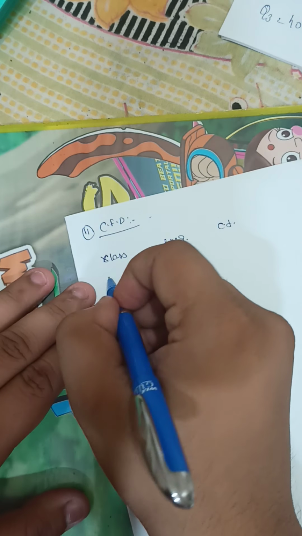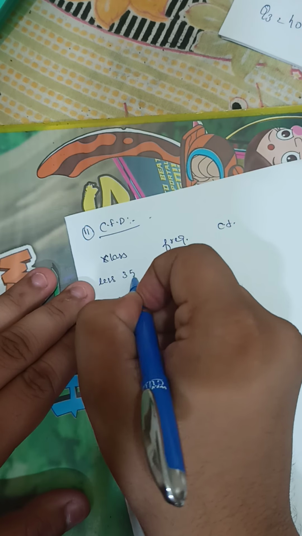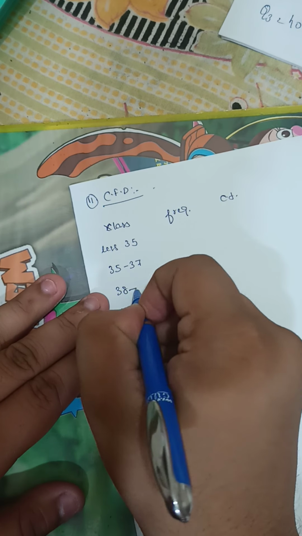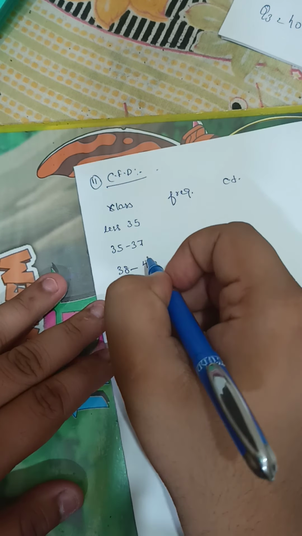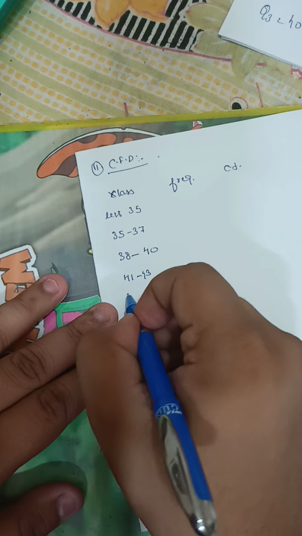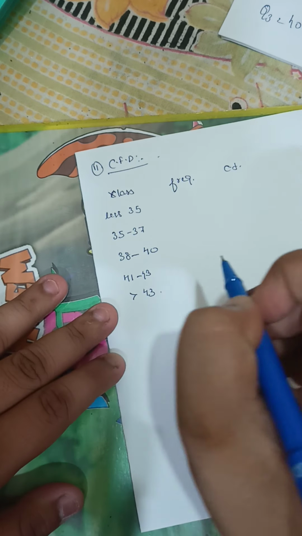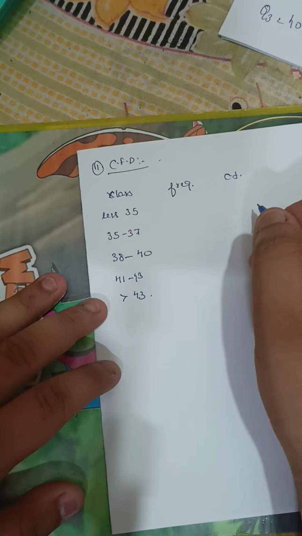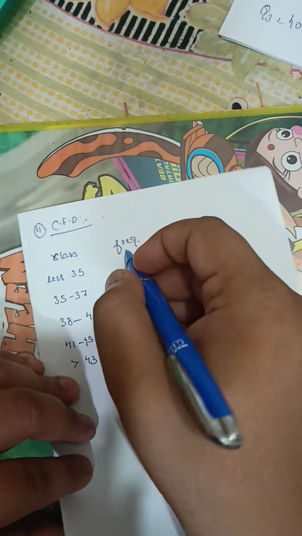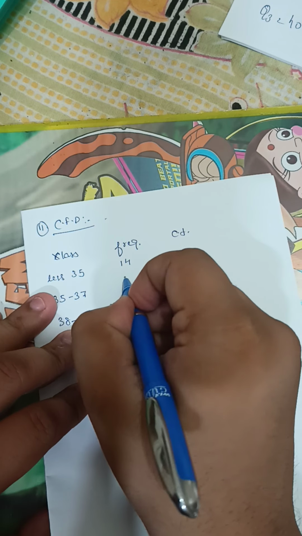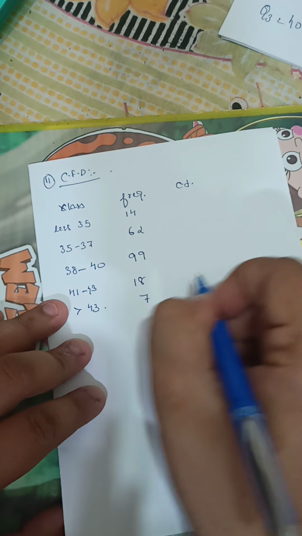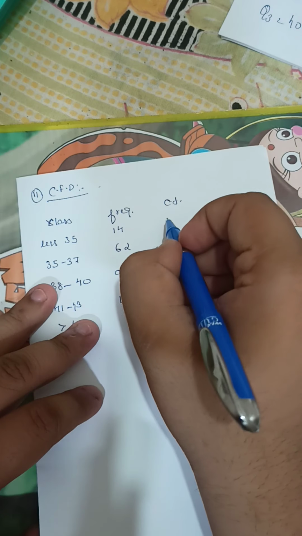Suppose the classes are less than 35, then 35 to 37, then 38 to 40, then 41 to 43, then greater than 43, and let the corresponding frequencies be 14, 62, 99, 18, 7. So I have to find the cumulative frequency corresponding to each class.